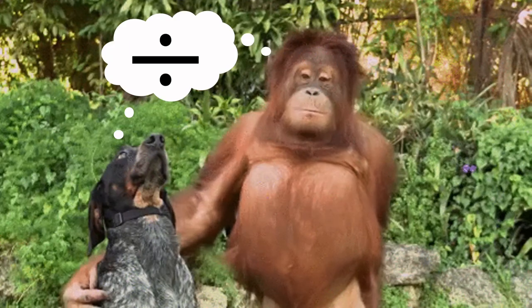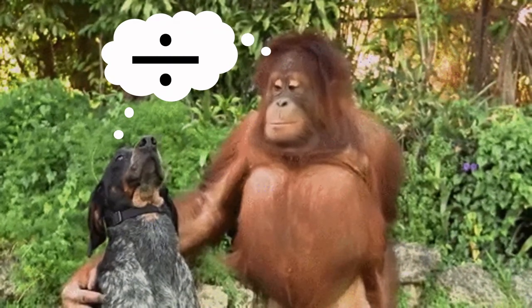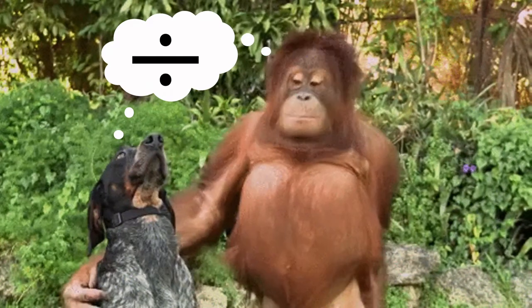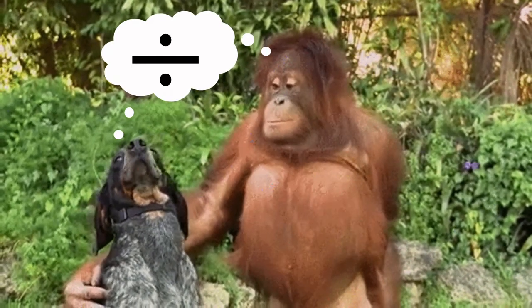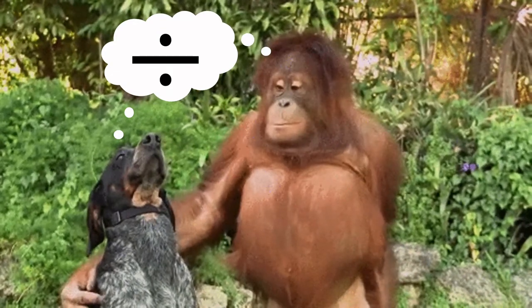Let's get started. First of all, when we're looking for common factors and it seems like we've got nothing in common, remember this orangutan and this dog. If they can find something in common, surely so can we. There is always a common factor.